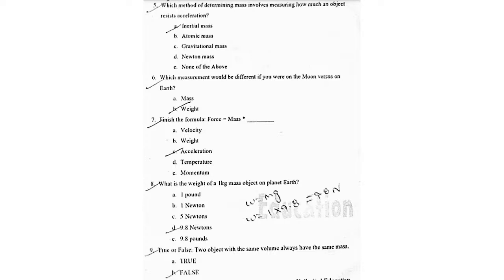Next one, gravitational mass. What is gravitational mass? Nothing. Mass itself will be experiencing gravitational force there. So gravitational mass is also an irrelevant term. So the option which is left is nothing but inertial mass itself. So why is the inertial mass term more correct? The answer is A.